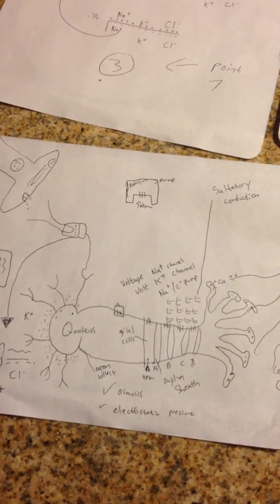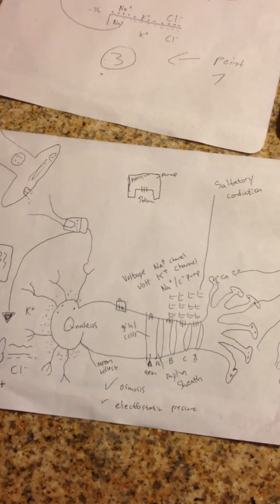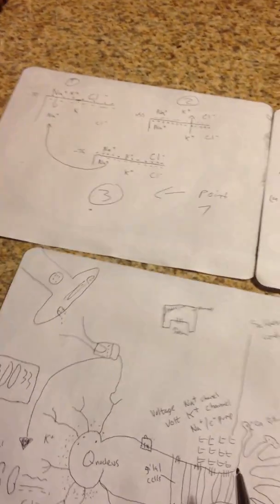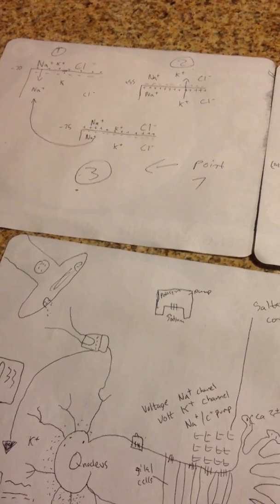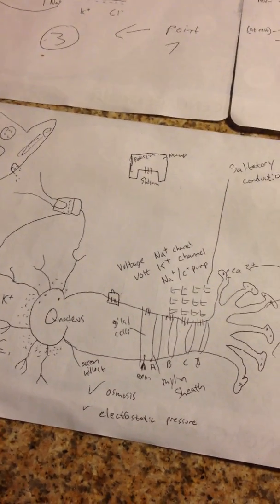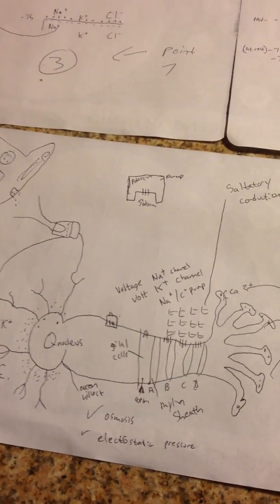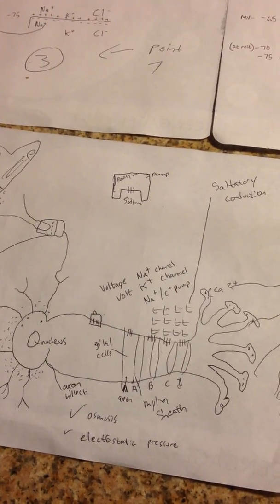There's a pore that becomes open and is permeable to sodium ions, which is at rest, which we will get into, which is right here on the oscilloscope. Okay. And sodium then wants to travel into cell B. Okay. And by way of osmosis, needed for equilibrium, the sodium is high in concentration and also in electrostatic pressure.